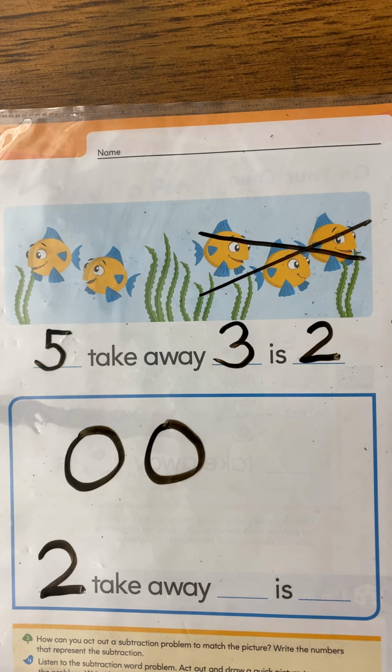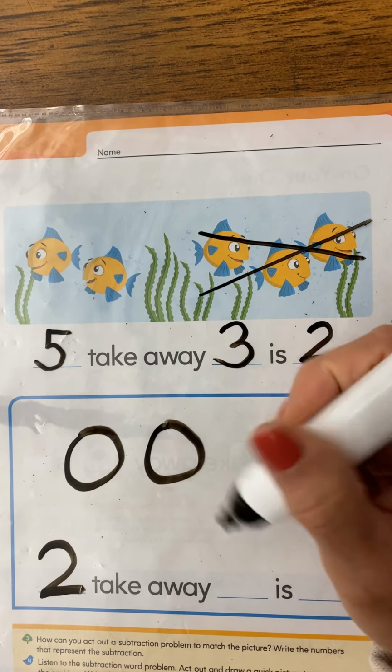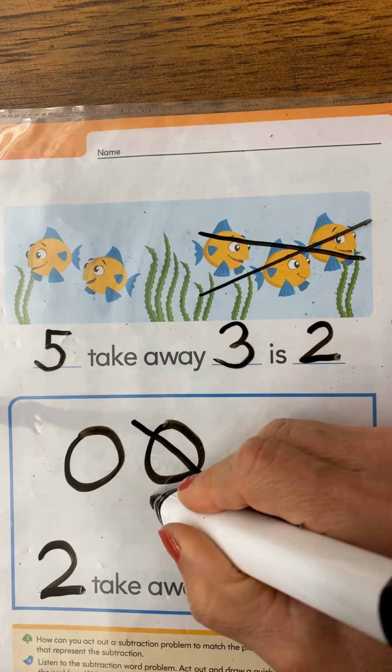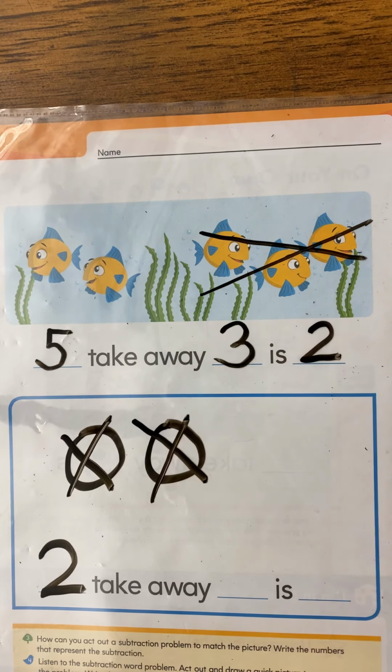Remember how I showed you that we had to take away? We put X's on them. How many did he give to Brad? I'm sorry, he gave them to Matt. He gave 2 of them to Matt, so we have to put an X on 2 of them. That would be 1, 2. So how many does Brad have now?